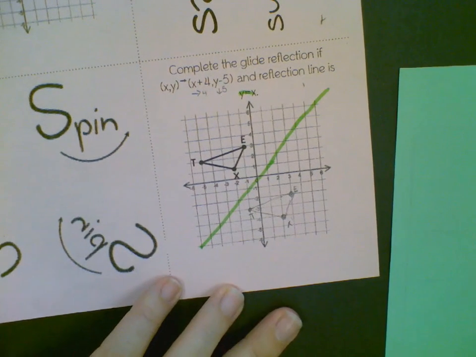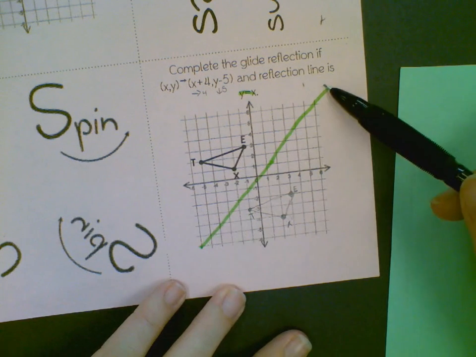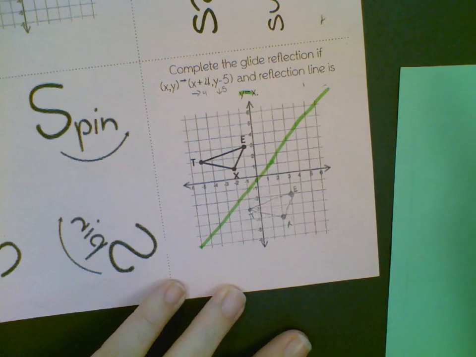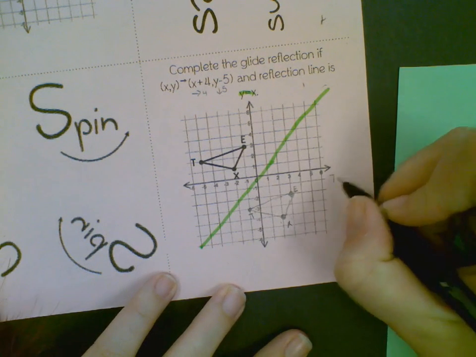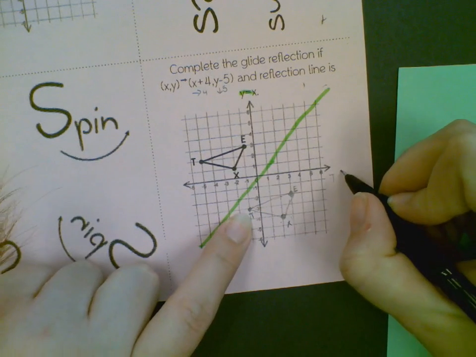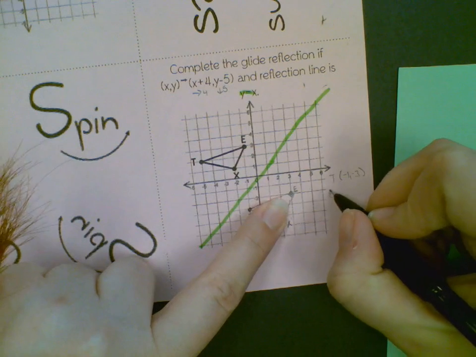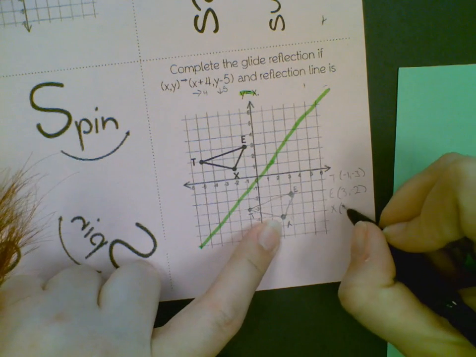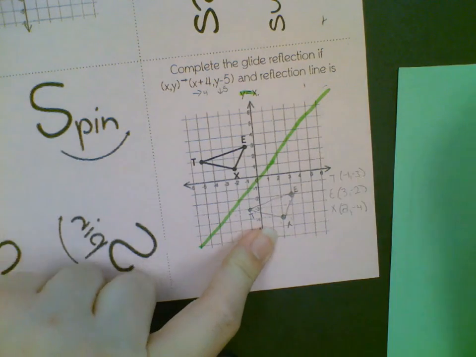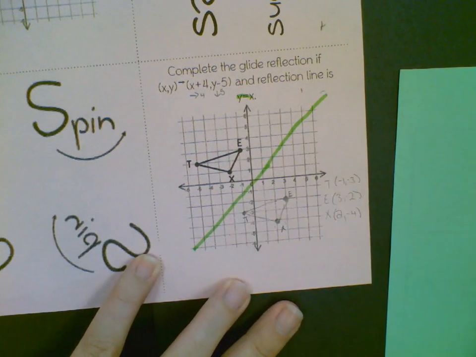Okay, so now we need to take that and reflect it over that green line, and that'll be our final answer. But remember, to reflect over our y = x line, we have to flip the ordered pairs of our points. So I'm going to list them here so I can see what we have. So that's -1, -3. E is at 3, -2, and X is at 2, -4. Okay, so now to get those new points, I'm just going to flip, and that'll be our primes.